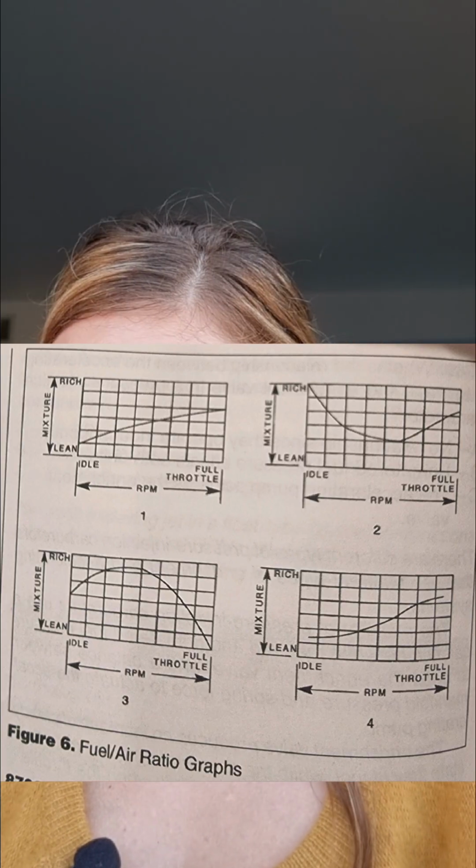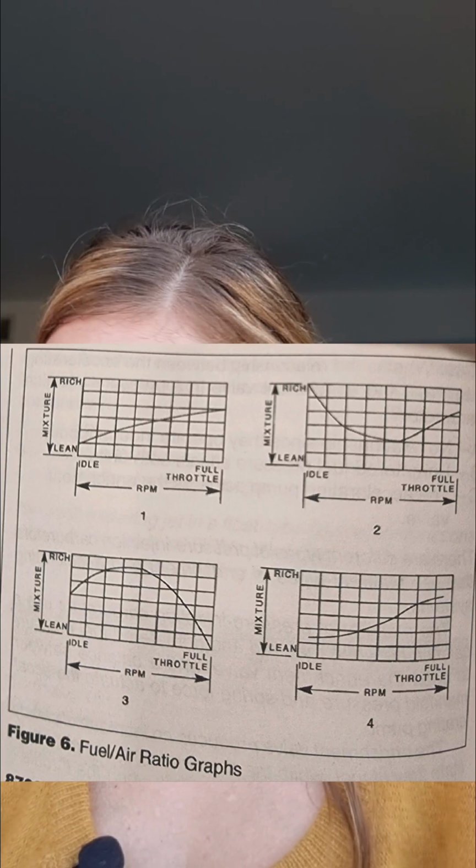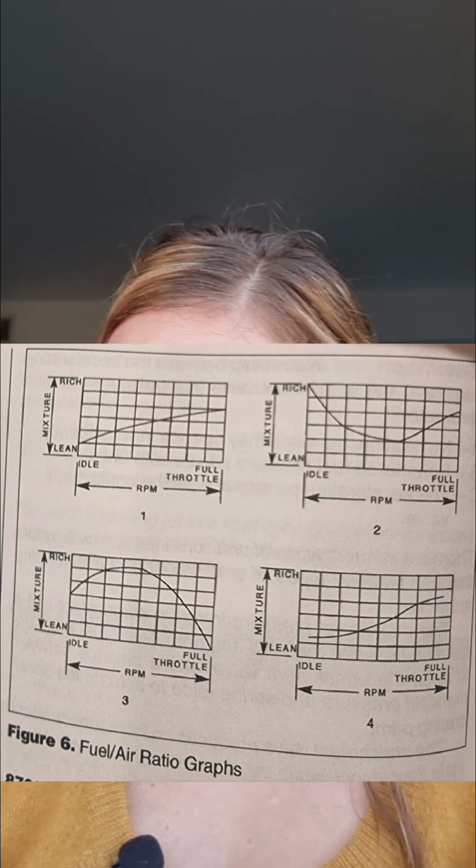It's not curve 4, which is the bottom right. Curve 2 is correct because a richer mixture is provided for idling when scavenging is poor, and also for full power operation when extra fuel is needed for cooling.